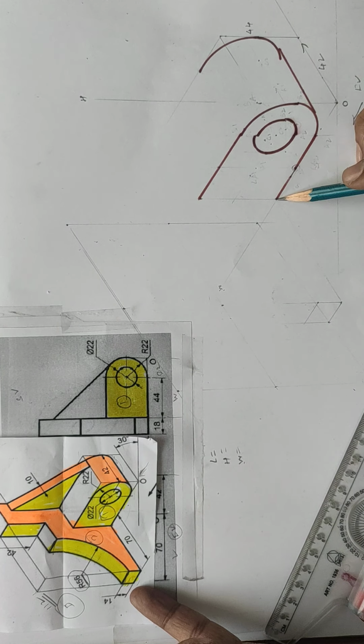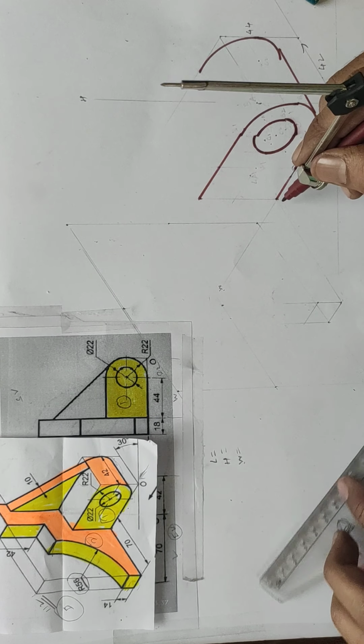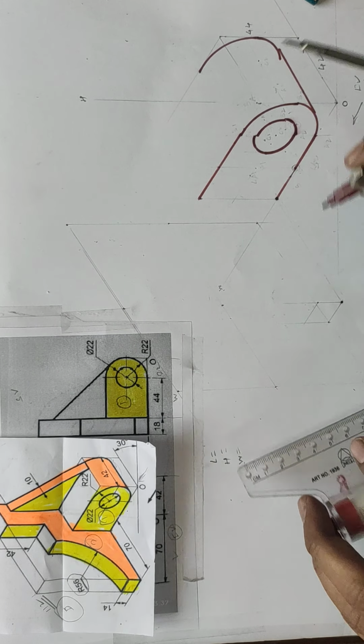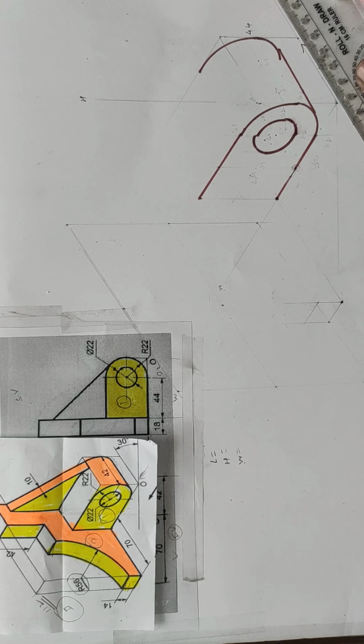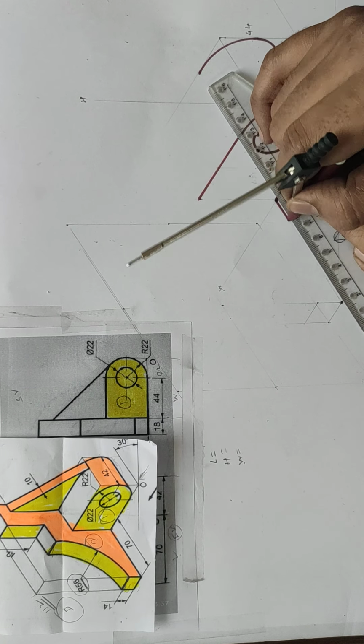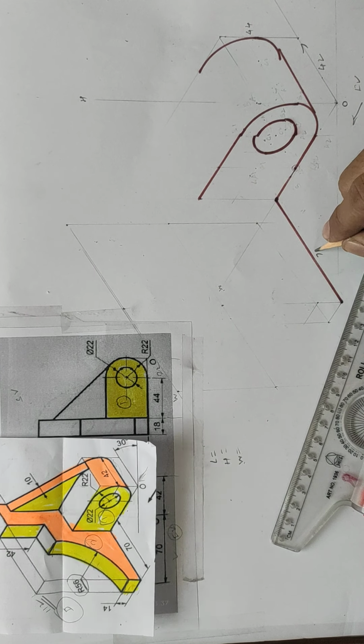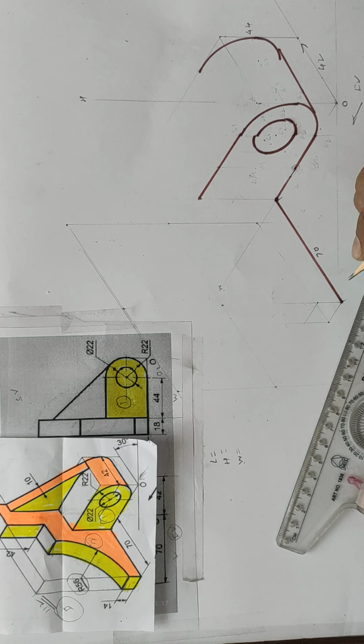this is shifted here. In the front view you cannot see the width of the object, and then we can see the total 70 mm. Then mark the exact point from this point, 70 mm parallel to the length. Then parallel to the length, draw the exact line. This is 70 mm, from this corner to this.